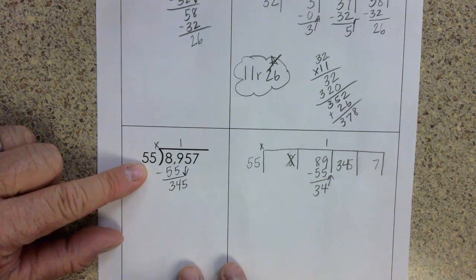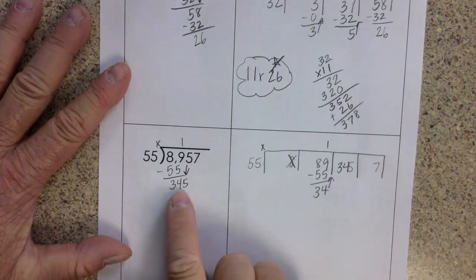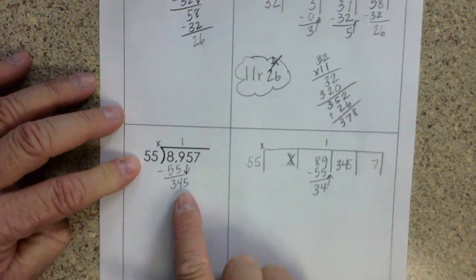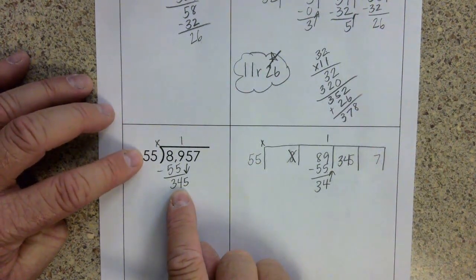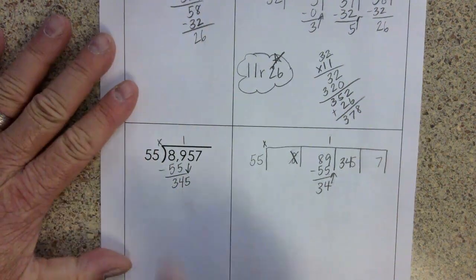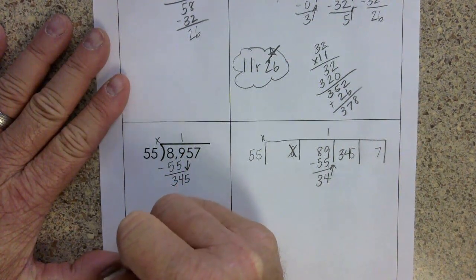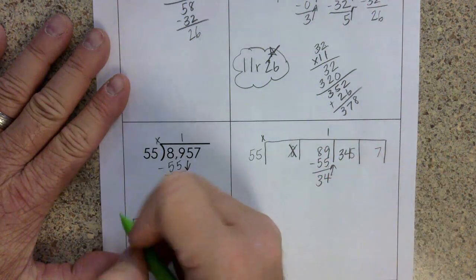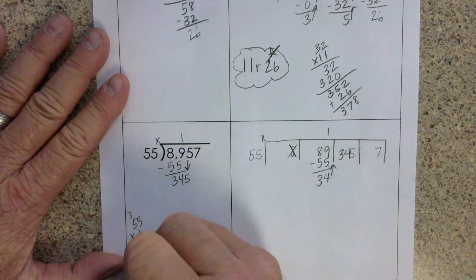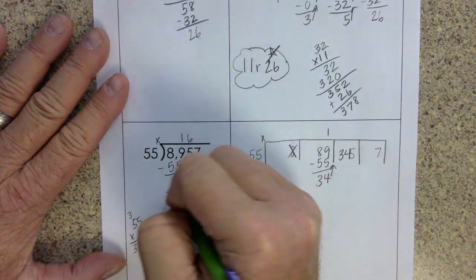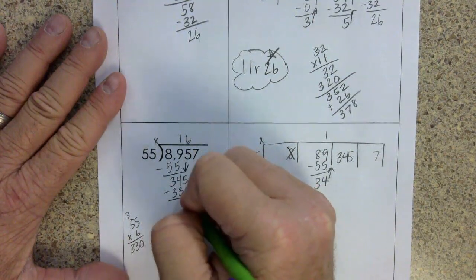So 55 into 345. I've kind of talked to them about mental estimation. Like, I know this is close to 350, and I know that 7 times 50 would be 350. I know that's going to be too much. So I'm going to try 55 times 6. 6 times 5 is 30. 6 times 5 is 30 again, but add the 3 is 33. 5 minus 0, 4 minus 3.